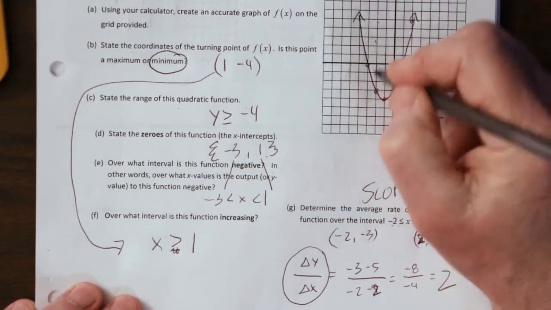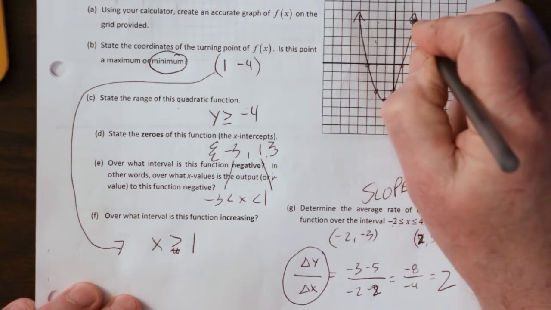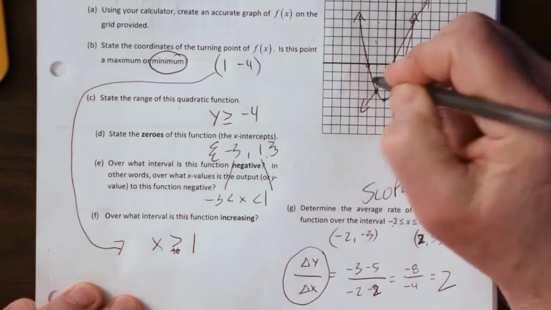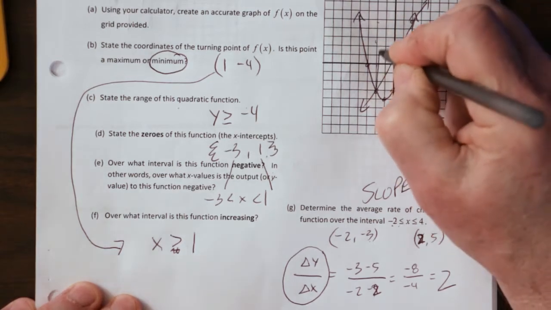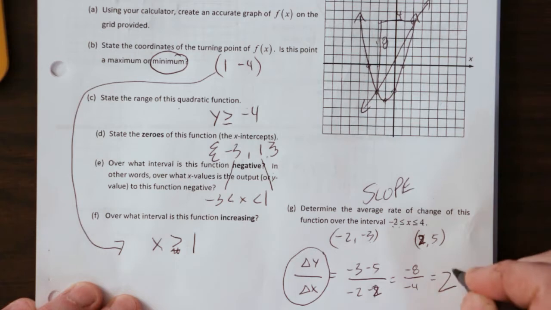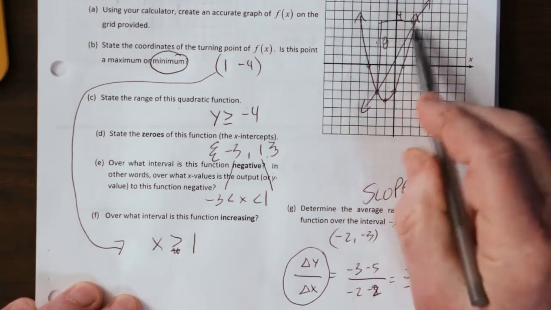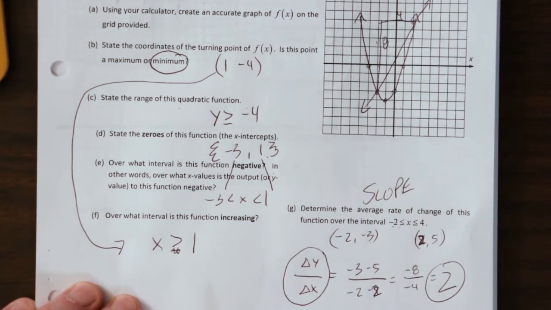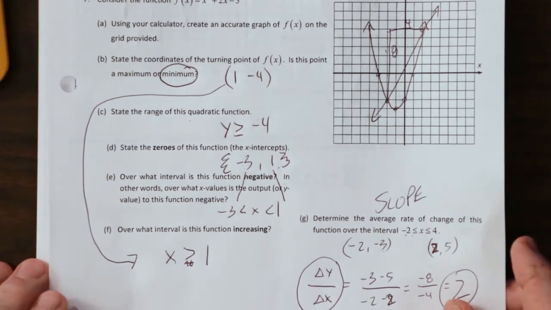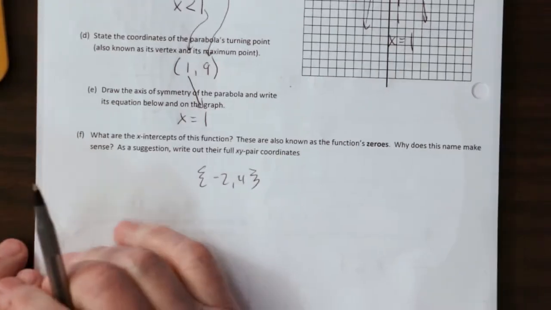Because if you drew this line right here, from here to here, and did the slope on it, it goes up 8 and over 4, and that would also give you a 2. In fact, if you did that on your paper, that would suffice for that work. So if you can draw it out, that's perfectly legit. Okay, so let's take a look at page 20. Sliding on down.